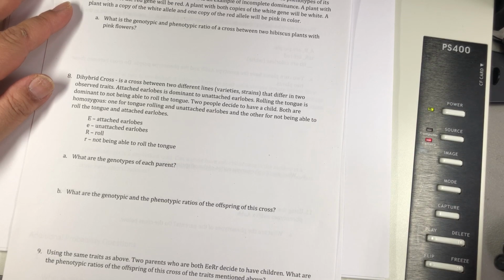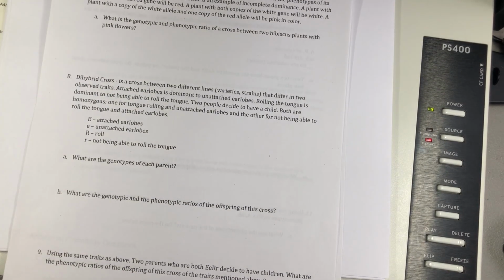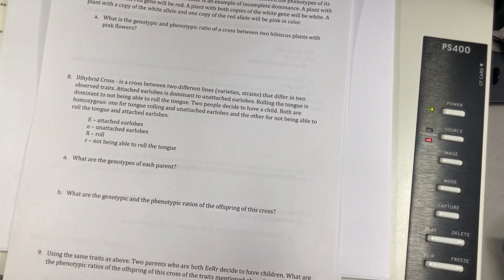Attached earlobes is dominant to unattached earlobes. Rolling the tongue is dominant to not being able to roll the tongue. 2 people decide to have a child. Both are homozygous, one for tongue rolling and unattached earlobes, and the other for not being able to roll the tongue and attached earlobes. What is the genotype for each parent?